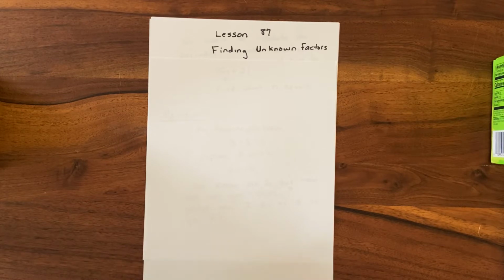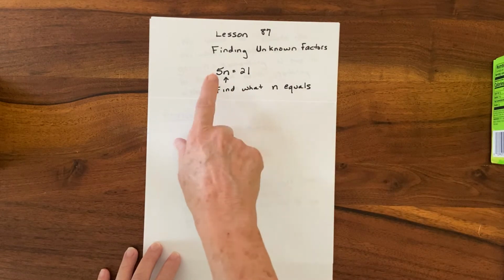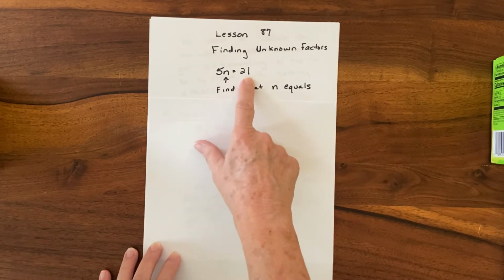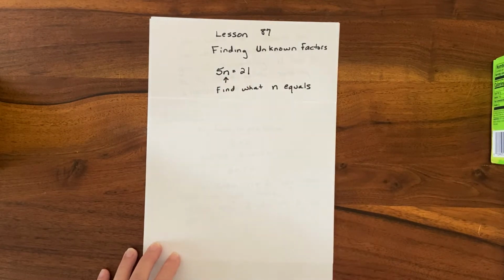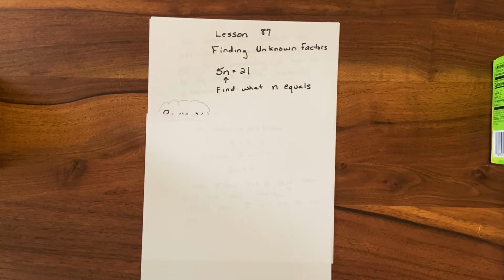So we're going to do lesson 87, Finding Unknown Factors. We're going to do it the way that's in the book plus a slightly different way. So let's review a little bit. I always like to review. Our first problem is going to be 5n equals 21. And remember, n can stand for anything. So we're going to find out what n equals. 5 times something is 21. So we're going to figure out how to solve that.